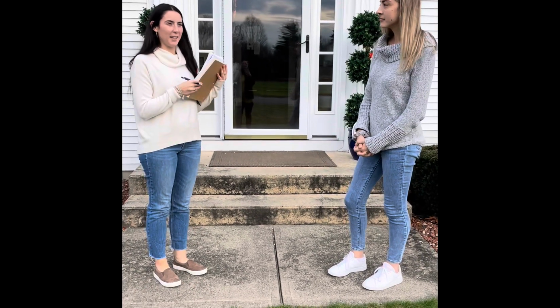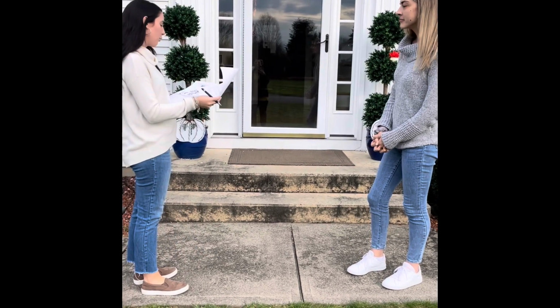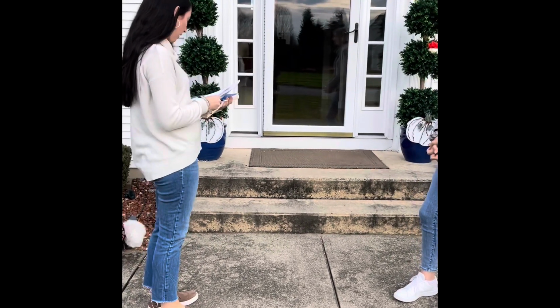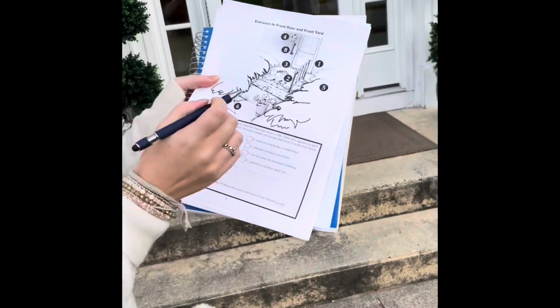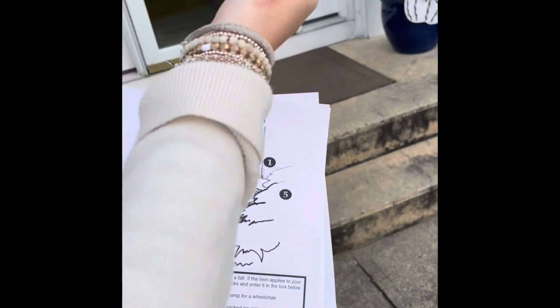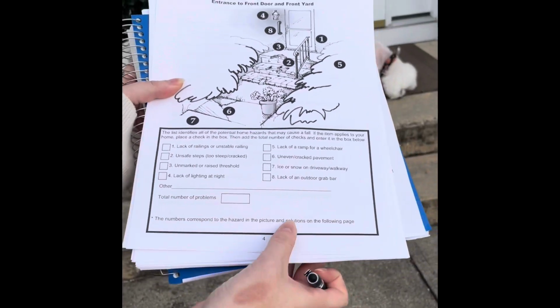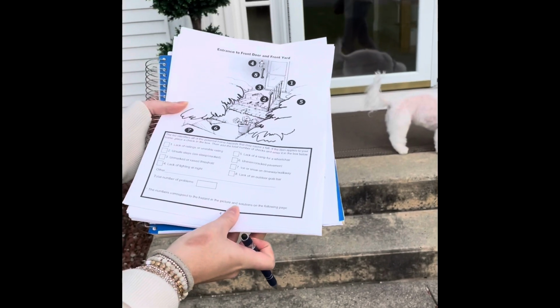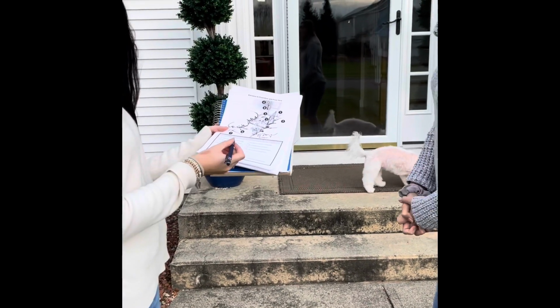We're going to be demonstrating how to score and use the Home Safety Self-Assessment Tool, or the HSSAT. The first location that you're going to look at is the entrance to the front door in the front yard. The great thing about this assessment is that they provide you with a visual, so you can compare what you're seeing to what's on the paper, and you can also show it to your client so they can get a better idea of what you're looking for.